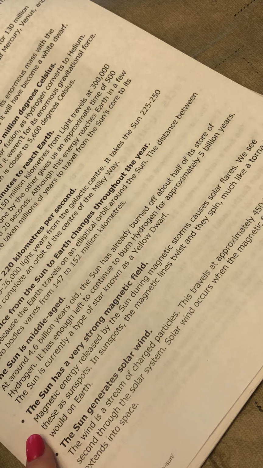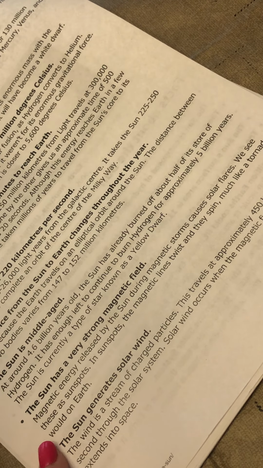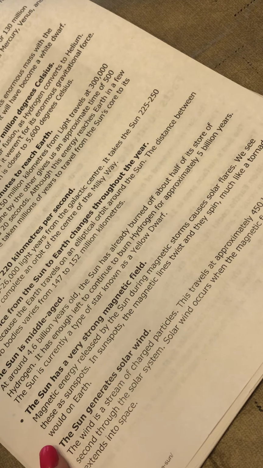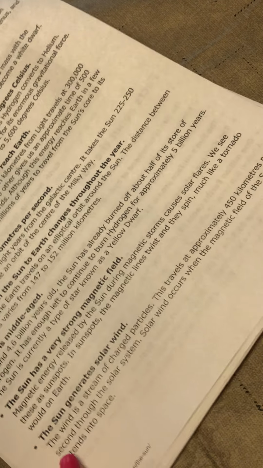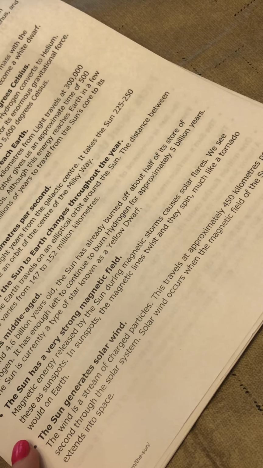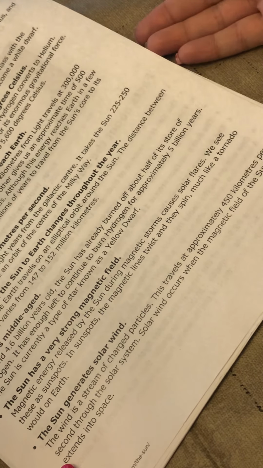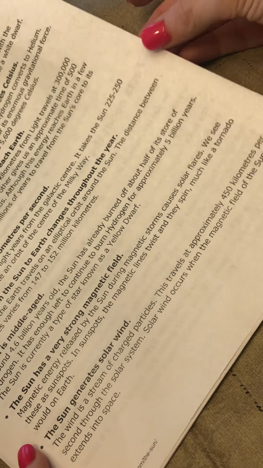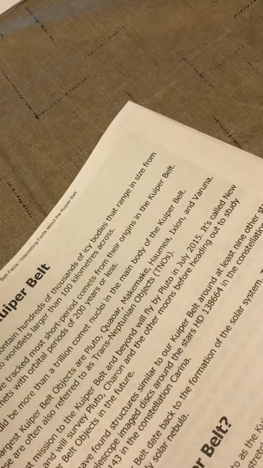The sun has a very strong magnetic field. Magnetic energy released by the sun during magnetic storms causes solar flares. We see these as sunspots. In sunspots, the magnetic lines twist and spin, much like a tornado would on Earth. The sun generates solar wind. The wind is a stream of charged particles that travel at approximately 450 kilometers per second through the solar system. Solar wind occurs when the magnetic field of the sun extends into space.